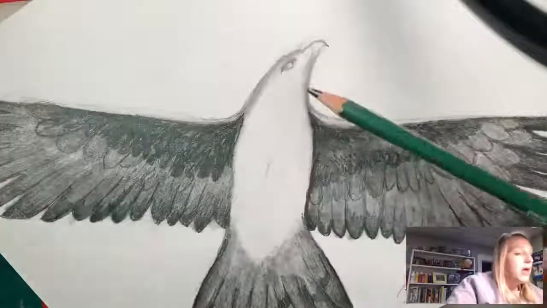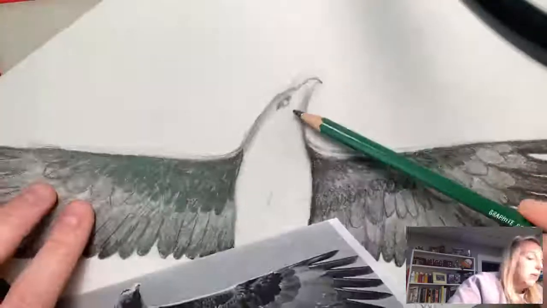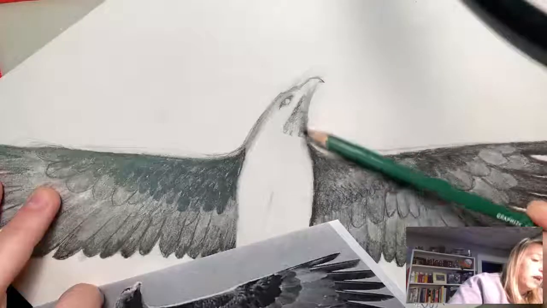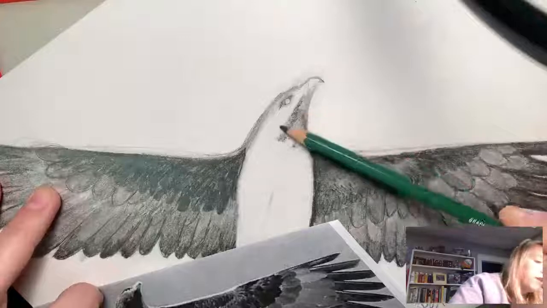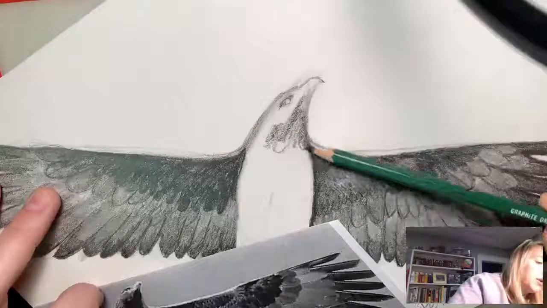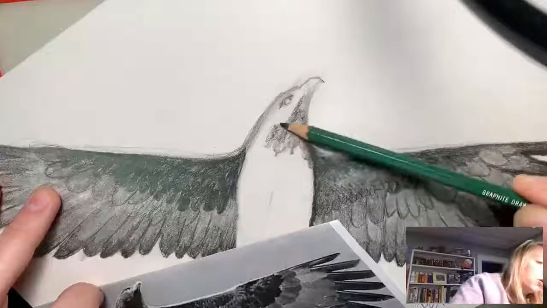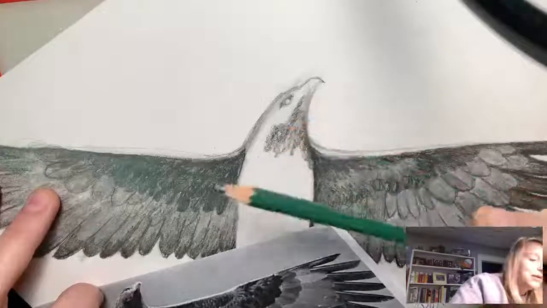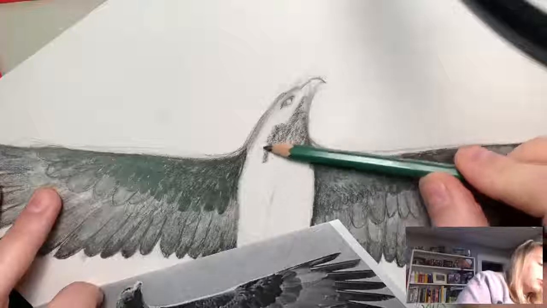Okay, here we go. I'm going to take the side of my pencil, and I'm going to get some beautiful dark values. I'm feeling pretty confident here. I know where those darks are going to go. I'm just going to make an imaginary line here because I'm going to go back through that.